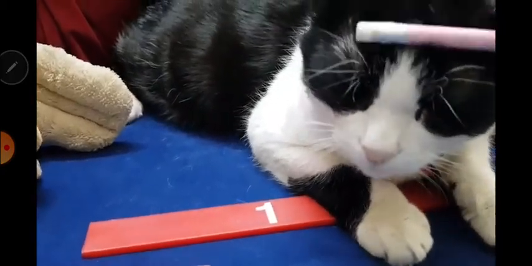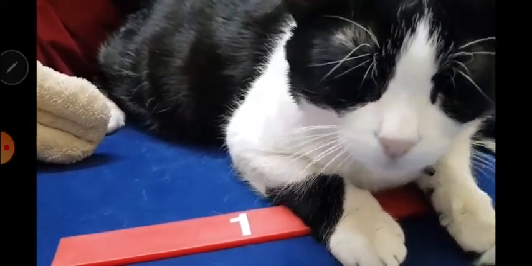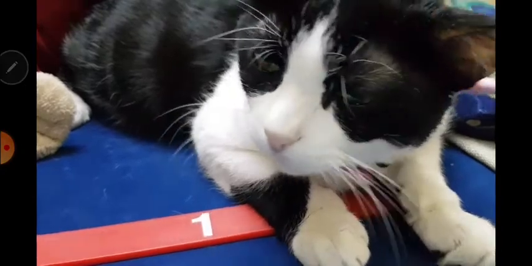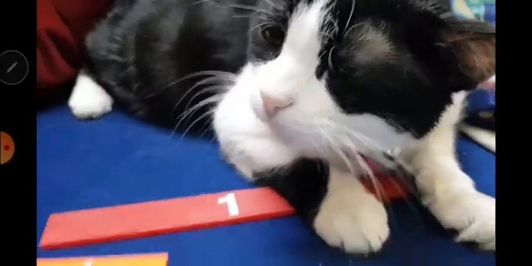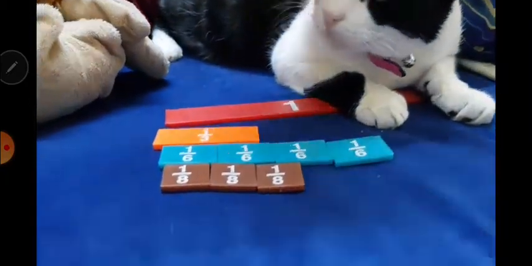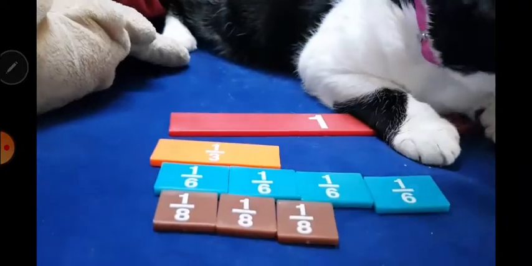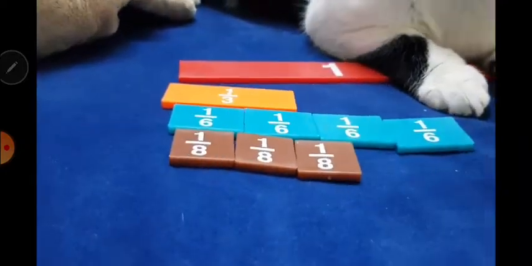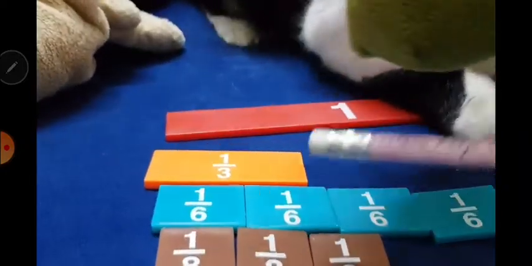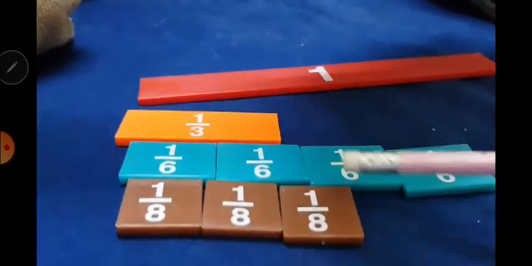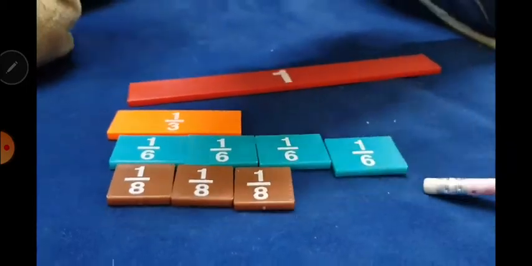Okay, what can we do? Let's ask Cookie. Do you know the answer for this one? No, she doesn't know. Okay, maybe Mr. Monkey knows. Mr. Monkey, do you know? No, he feels shy. So of course we need the help of Mr. Alligator. Can you help us? He's thinking. Okay, let's think. Which is the smallest one?